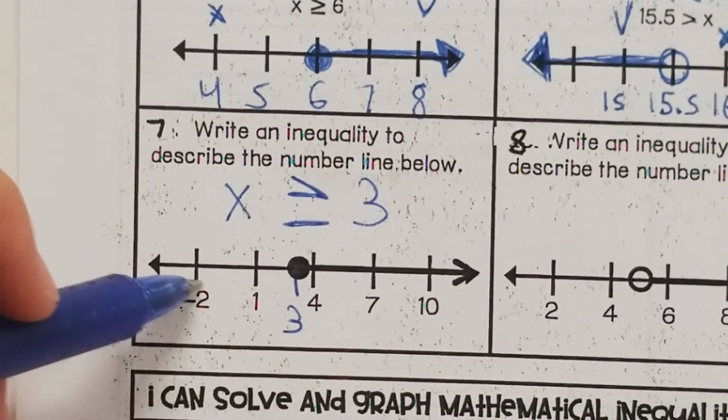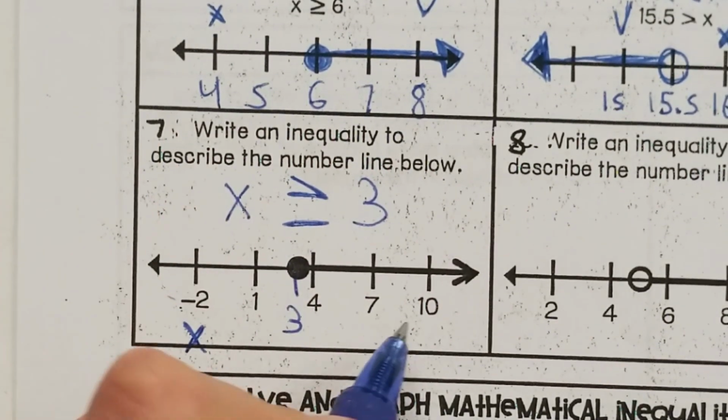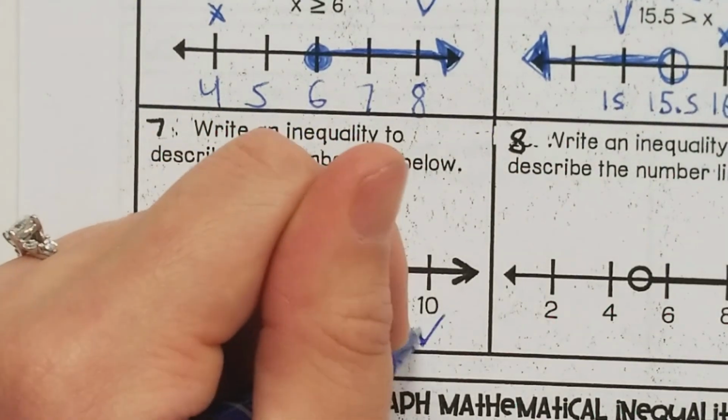So I'm going to double check. Is -2 greater than or equal to 3? No. Is 10 greater than or equal to 3? Yes.